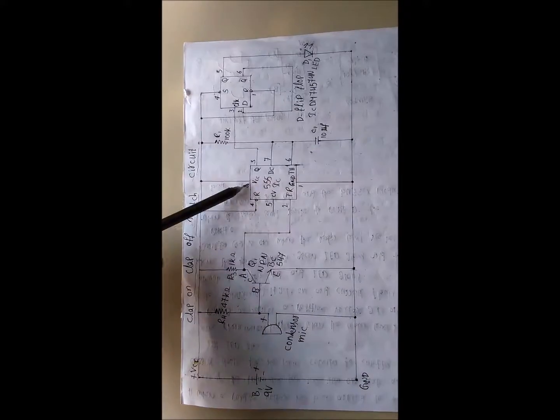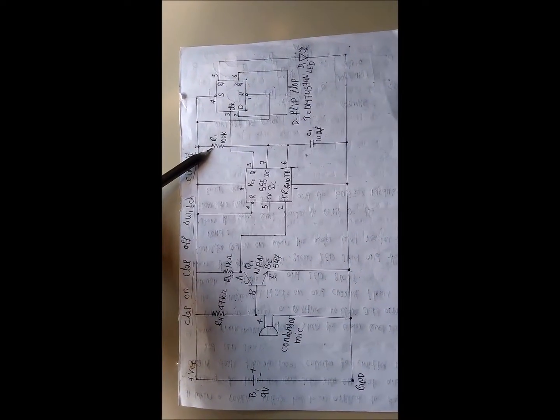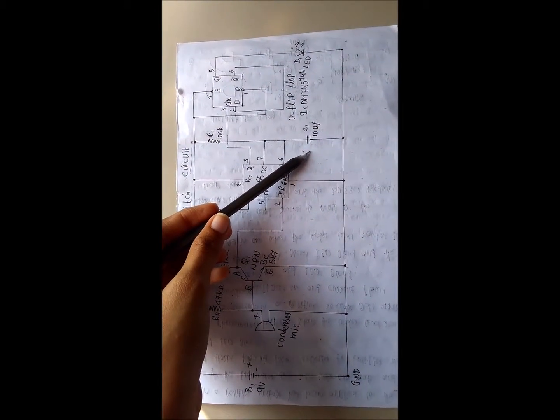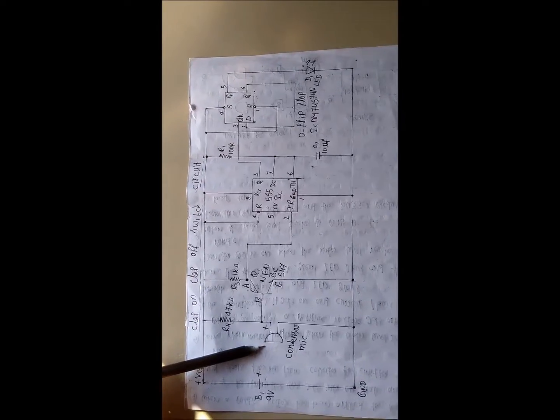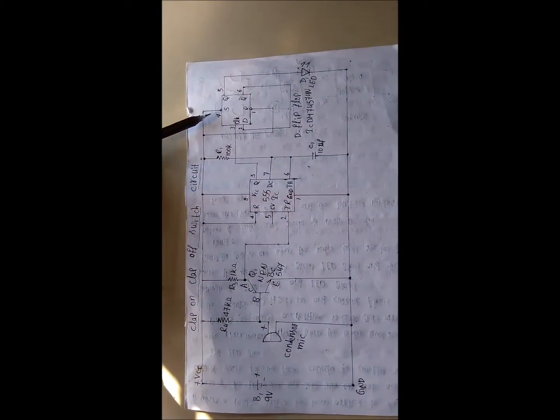Here our main objective is to design a clap-on clap-off switch circuit. The components we used in the circuit are a condenser mic, 555 timer IC, transistor BC547, resistors of 1K, 47K, 100K ohms, and one capacitor of 10 microfarads. The electret condenser mic is for sensing the sound. And one more important component is the D flip-flop.